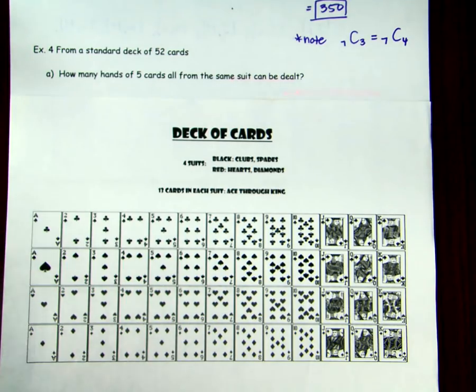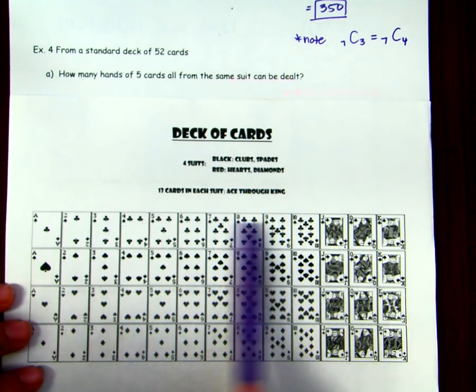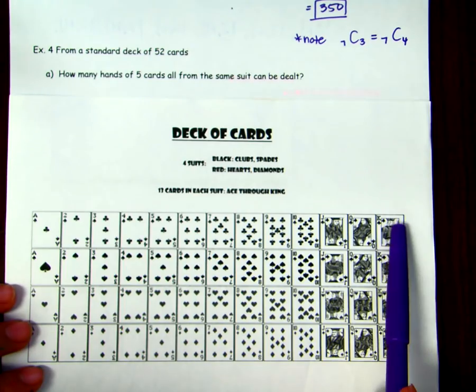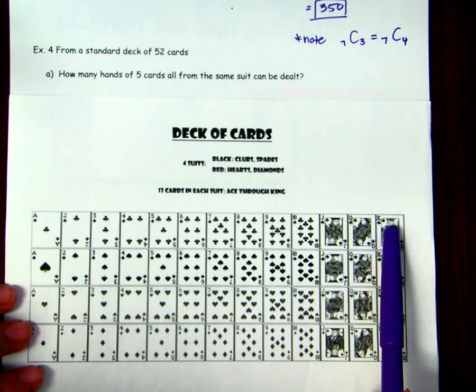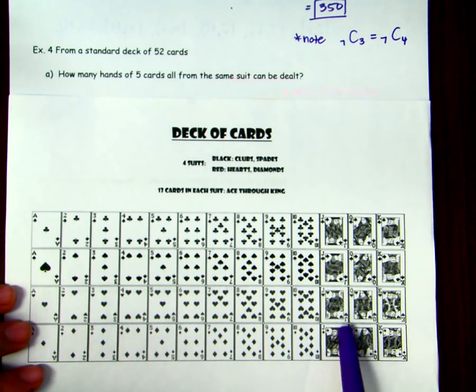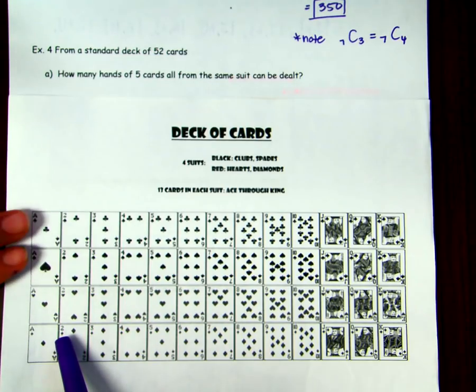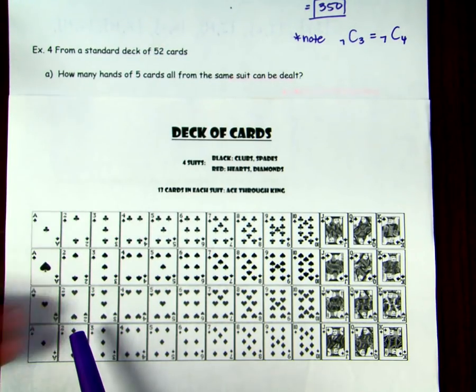The black cards are clubs and spades, and the red cards are hearts and diamonds. You'll notice that there are 13 cards in each suit. This would be your clubs, 13 cards. We consider these to be our face cards. There are 4 suits, and those 4 suits have 2 different colors, black and red.